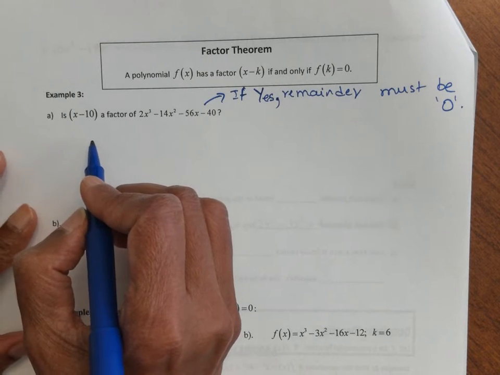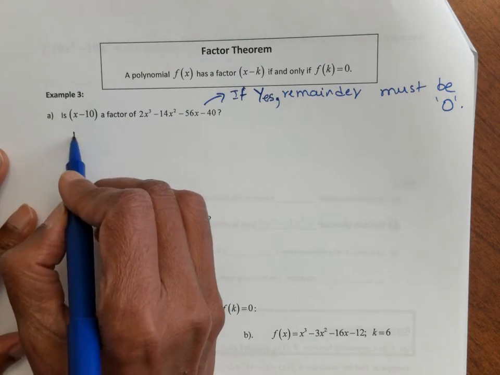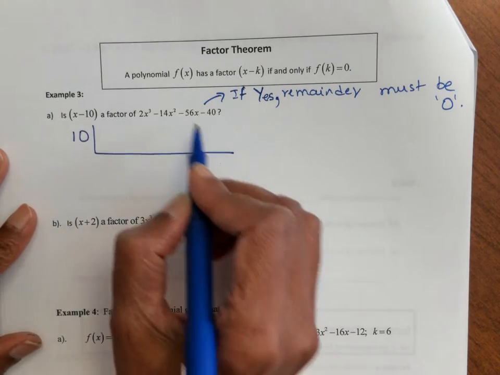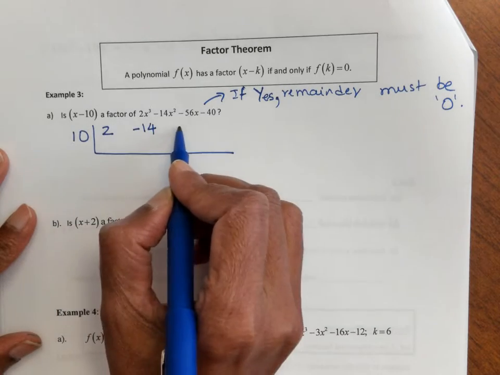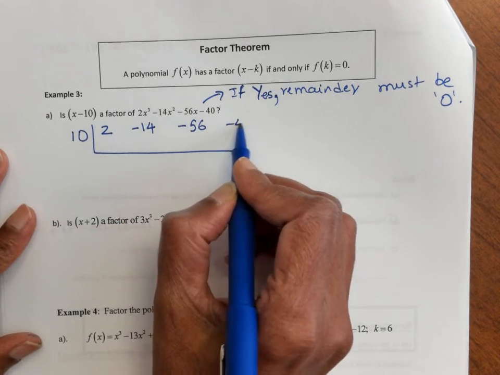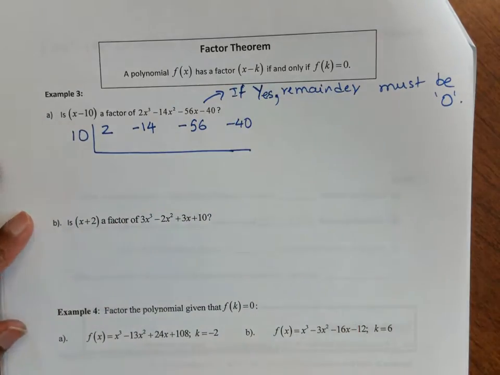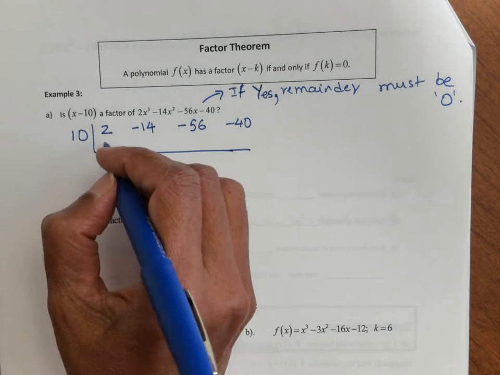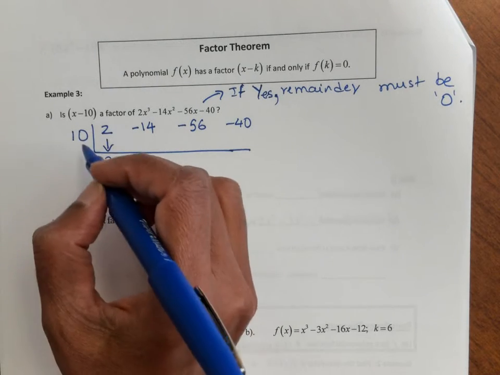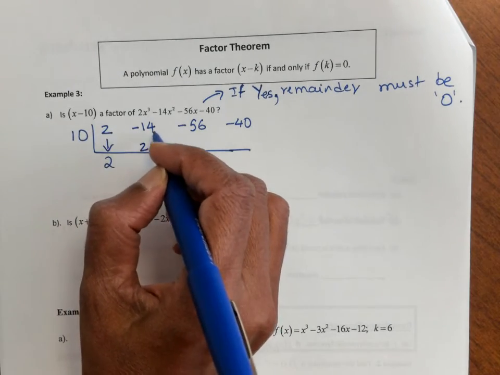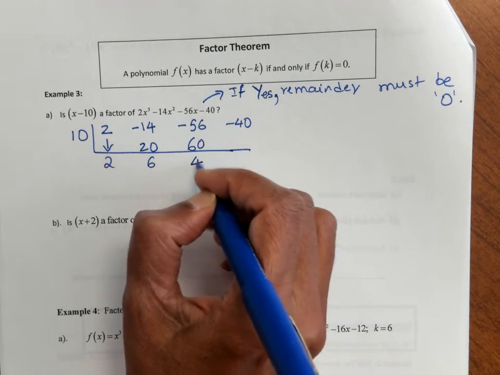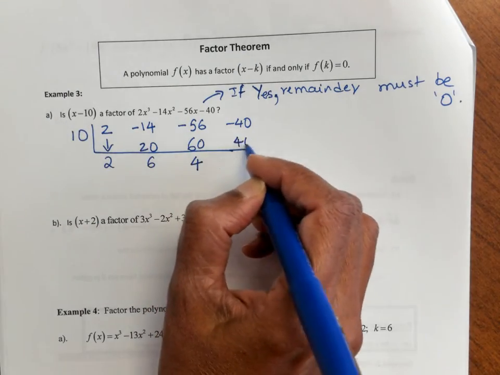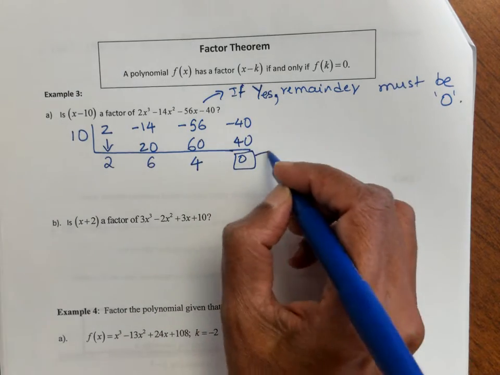The same way. So you write x minus 10, so you write 10 outside, draw your L, and then write the coefficients. So 2, negative 4, negative 57, negative 40. There's no need of a placeholder because all the terms are there. And then drop, and then multiply, add, multiply, add, multiply, add. Yay, 0 is a remainder.